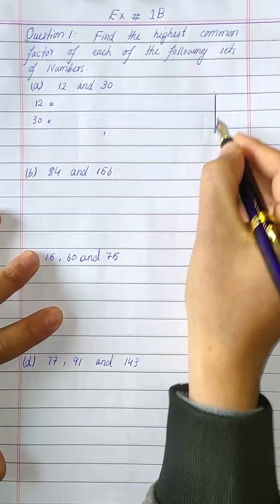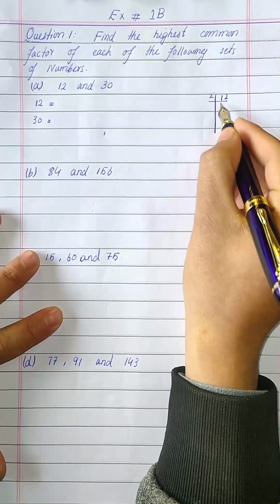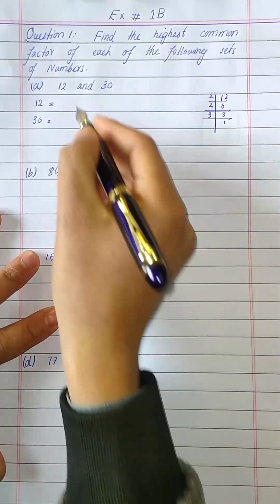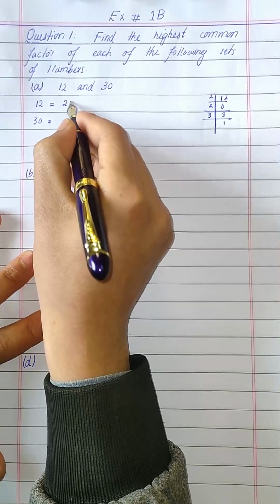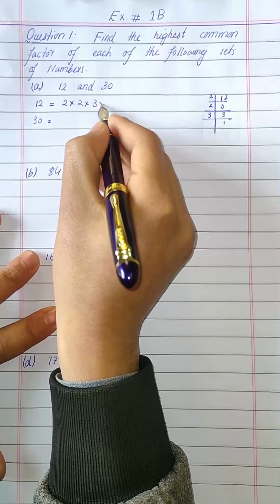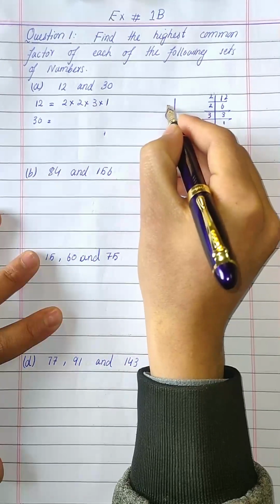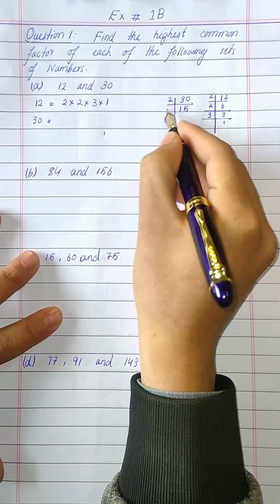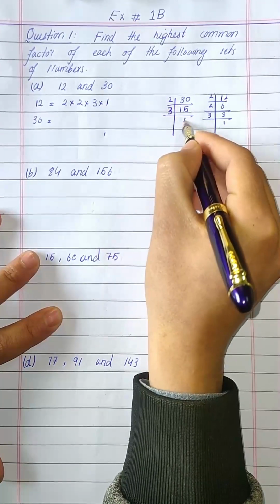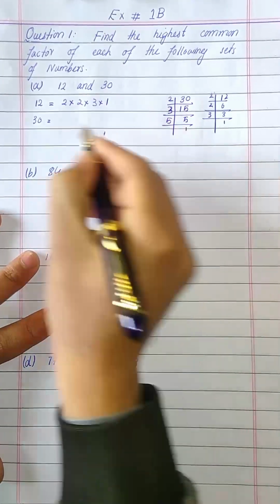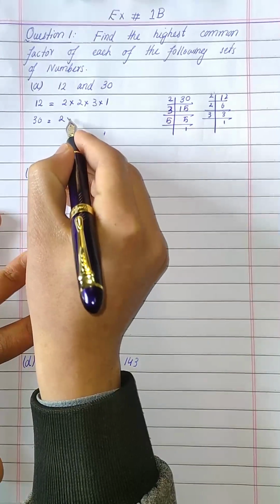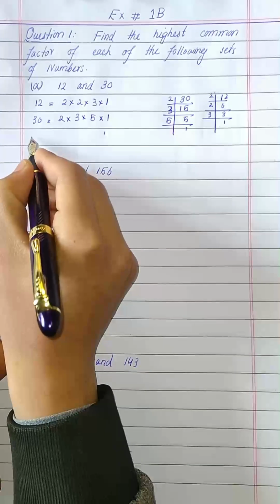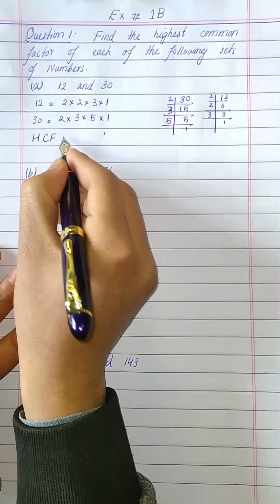First of all, we are going to prime factorize 12. So 2 sixes are 12, and 2 threes are 6, and 3 times 1 is 3. So 12 can be written as 2 times 2 times 3 times 1. And now we are going to factorize 30. So 2 fifteens are 30, and 3 fives are 15, and 5 ones are 5. So 30 can be written as 2 times 3 times 5 times 1. And then we have to find the common HCF.